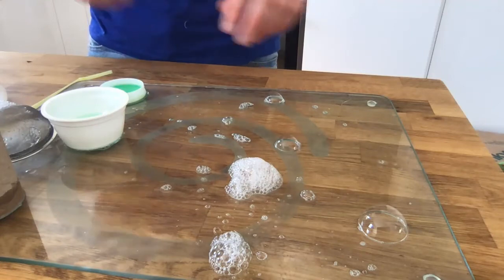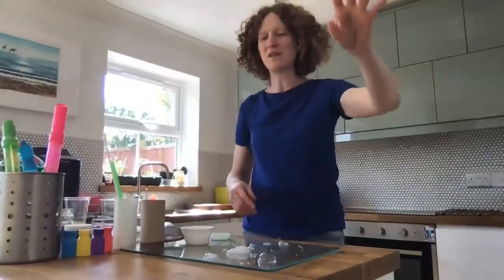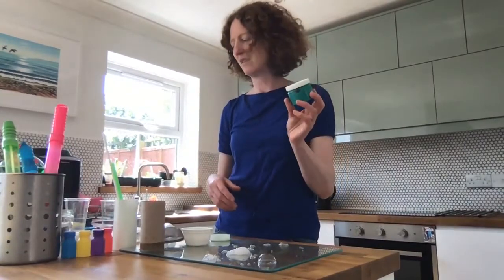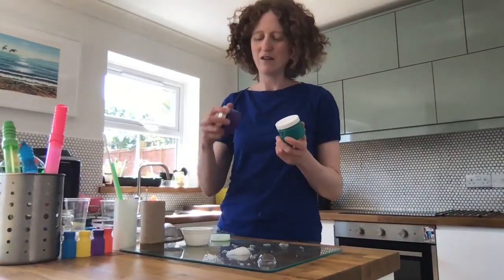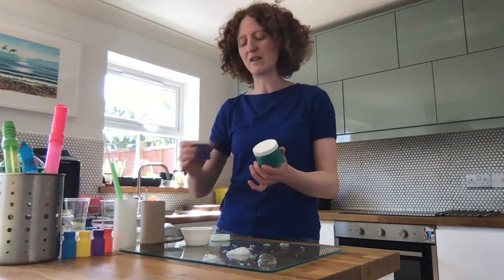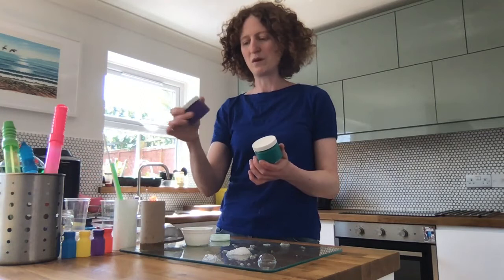You can also try and paint with the bubbles. So what we've done for this, we've taken some paint. Now we don't have the best paint here, but we're just going to try and experiment with it. Ours is just finger painting paint. The best one to try is powder paint. So if you have any powder paints, that'd be fantastic for making some bubble painting with.